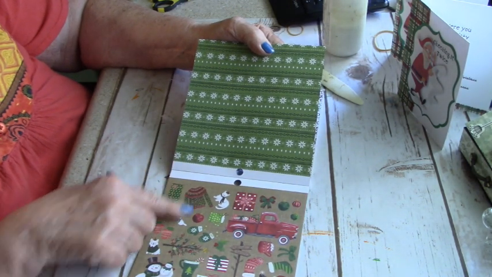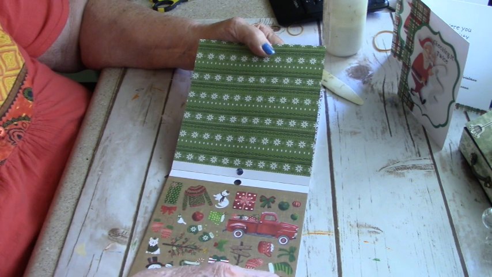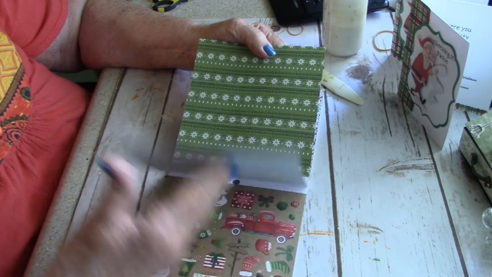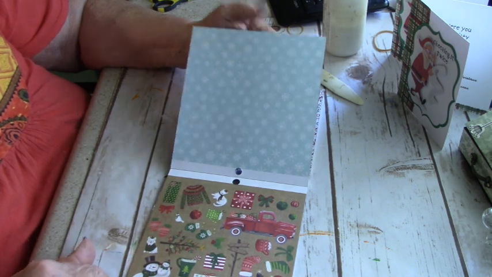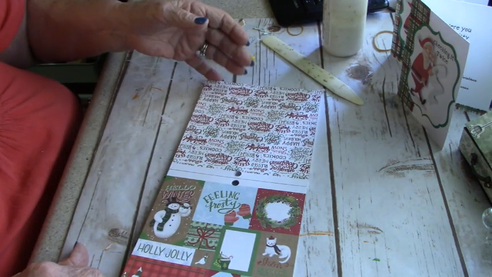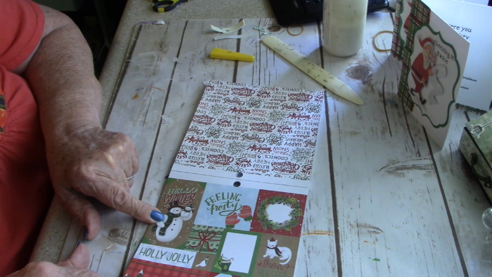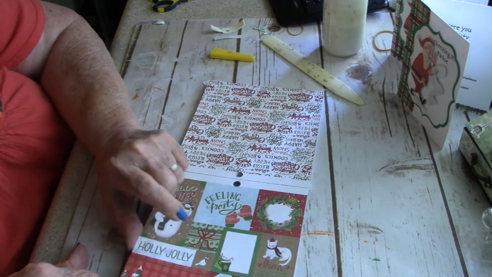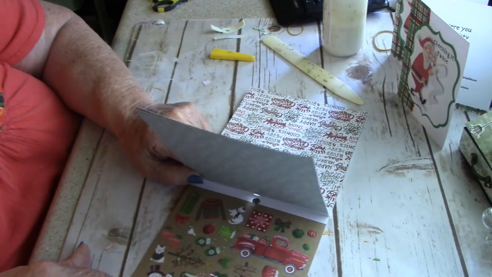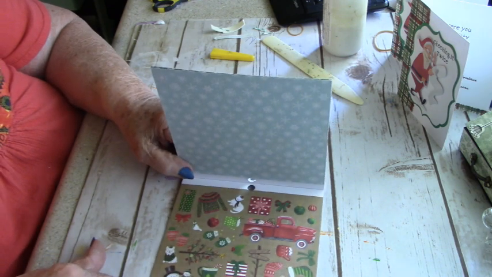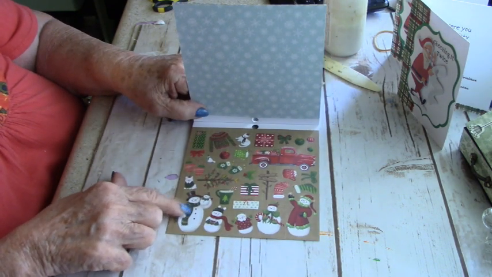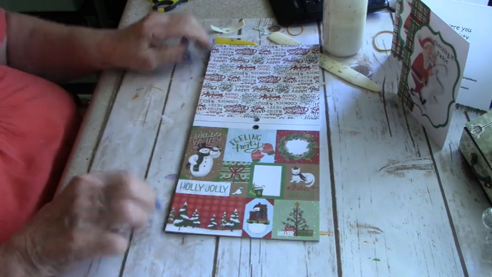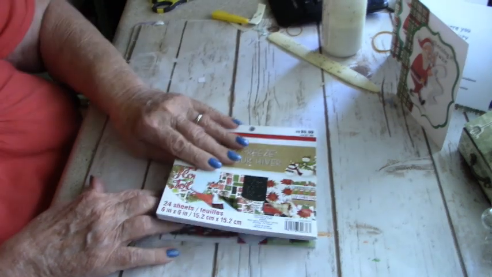And these are just different elements that you could cut around and place on a card. Or let's say you put this on the front of the card, Hello Winter. Then you could put this on the inside to coordinate it. Sorry, the snowman.